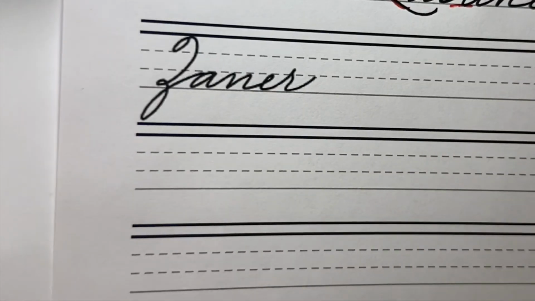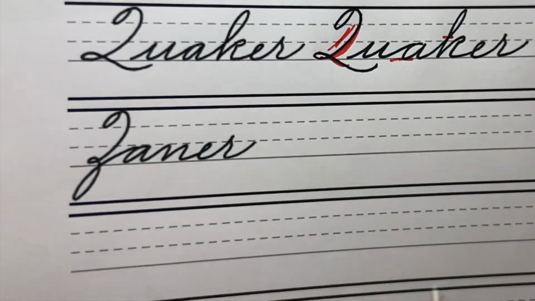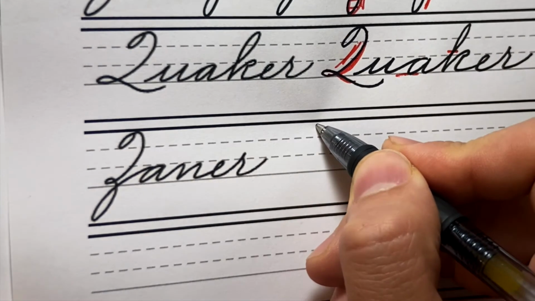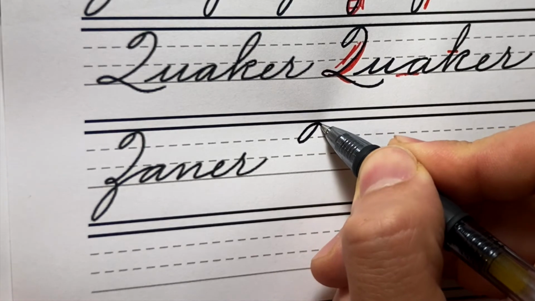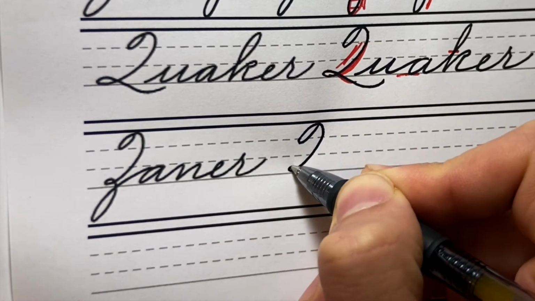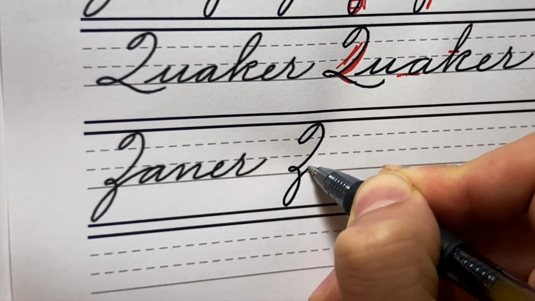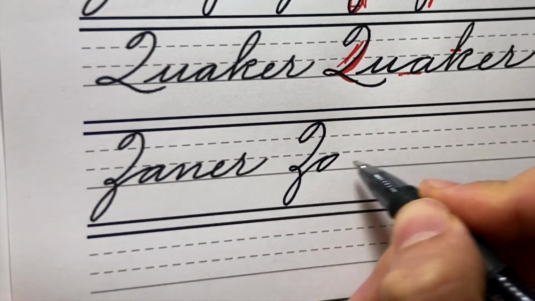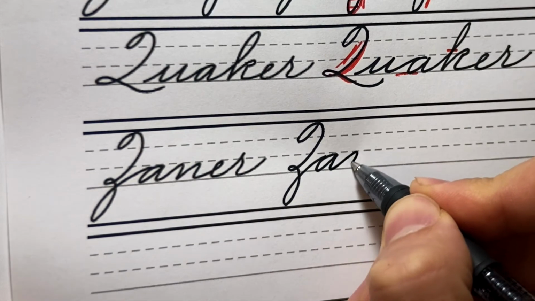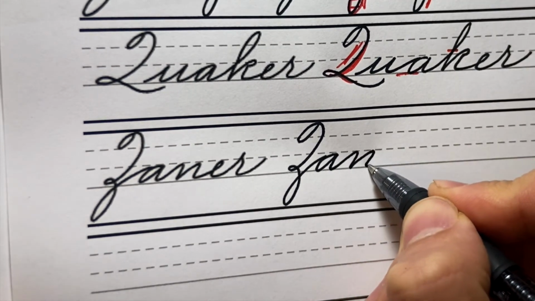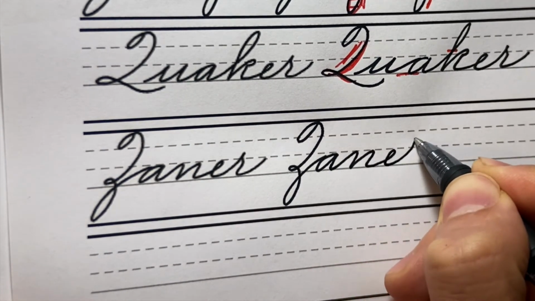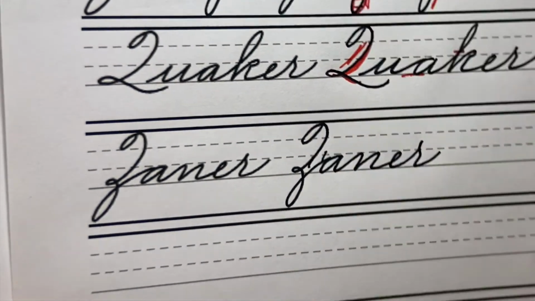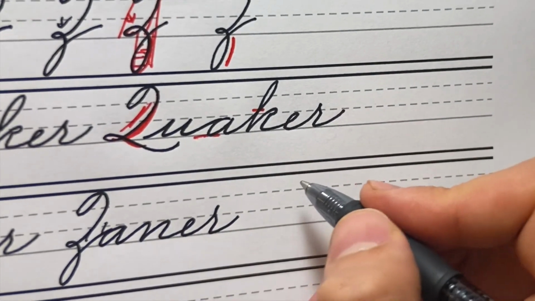All right, and our last word here, Zahner, the penman of all penmen, founder, principal of the Zahnarian College, one of the last remaining penmanship colleges in the country. And it's just how the Z connects into that A perfectly with the overturn. I might have not provided enough space between that Z and the A. So I'm going to do it again. I got a little cramped here. We can do better than that.